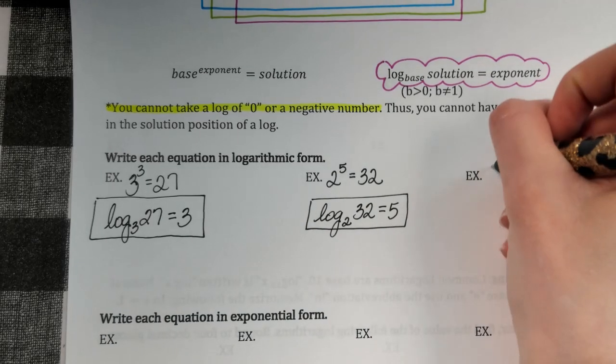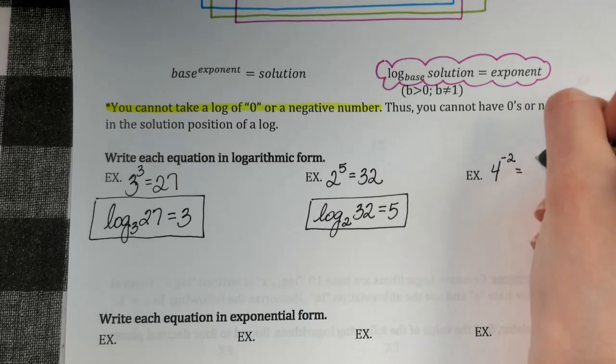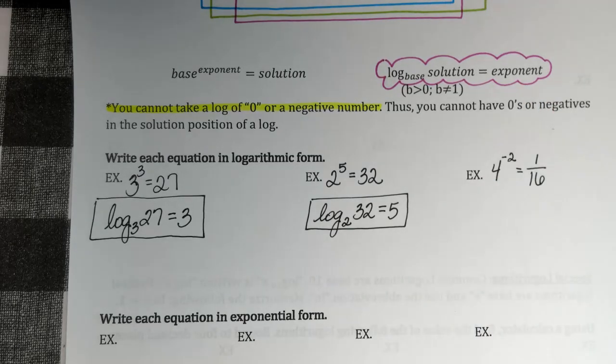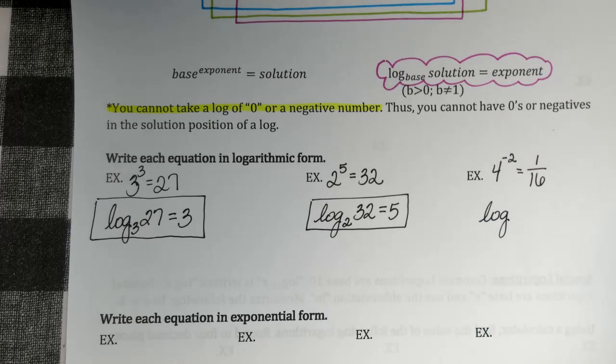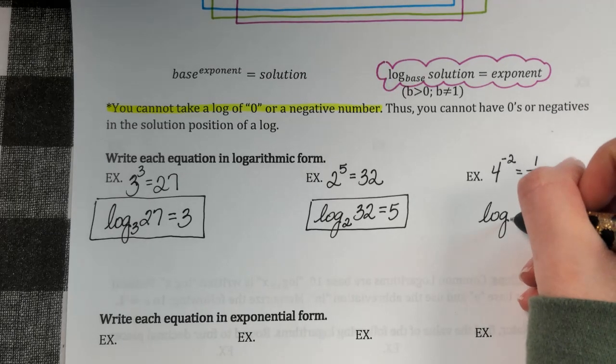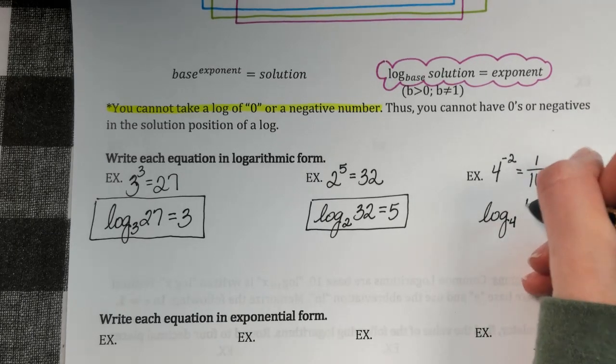If I have 4 to the negative 2 power equals 1/16, I want you to rewrite that one, and we're going to check. What do you have? Log base 4 of 1 over 16 equals -2.